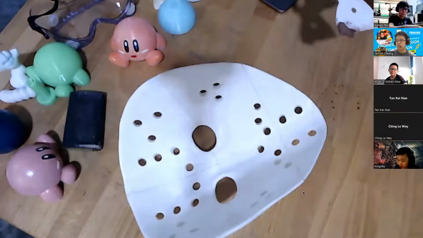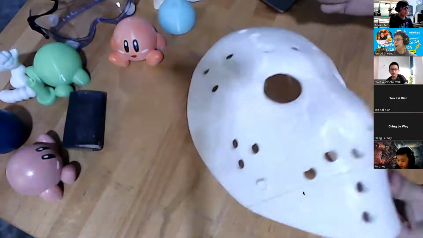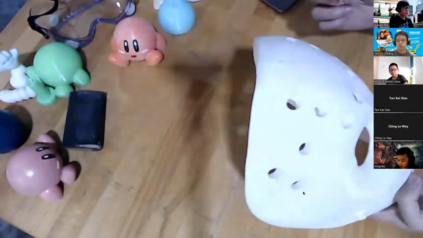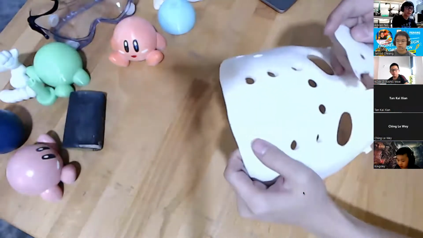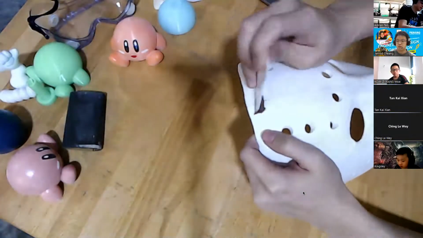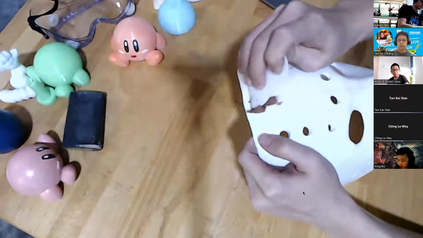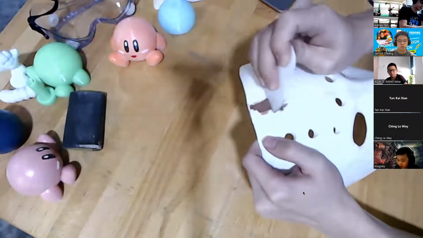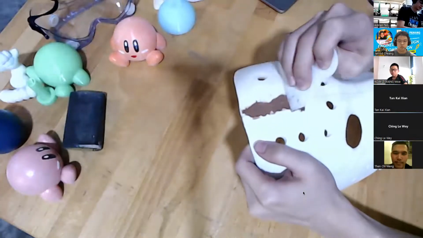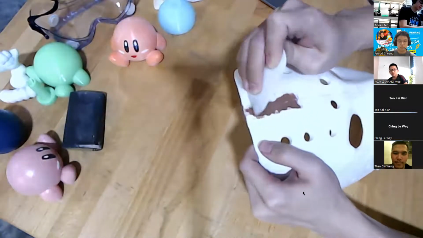So take some and then apply it on your part. In this case, say I want to cover this area. I'm not sure if you can see it, but just apply it this way. Make sure you use the scraper that is given to you. Just scrape it down this way to cover the part.